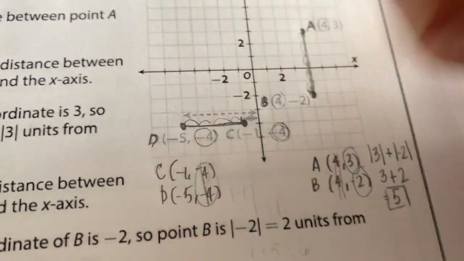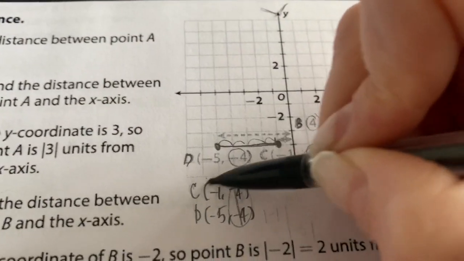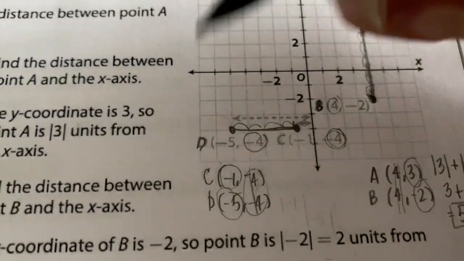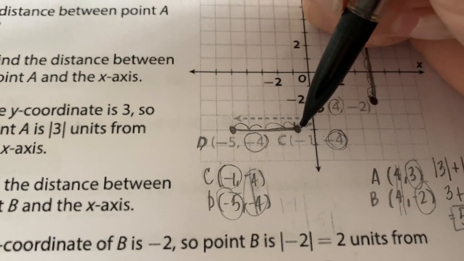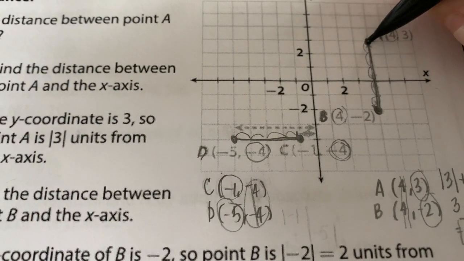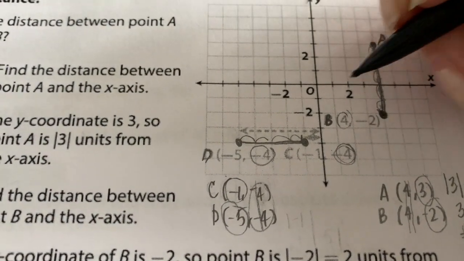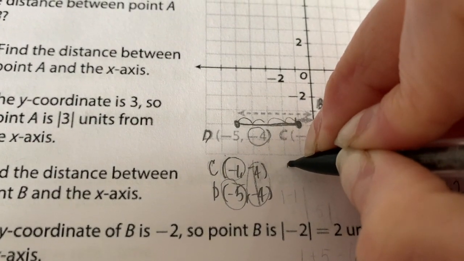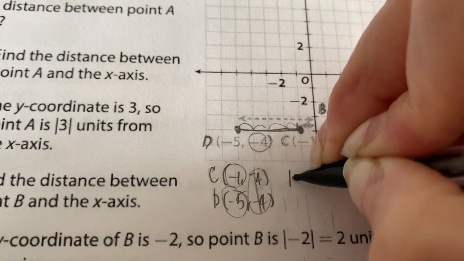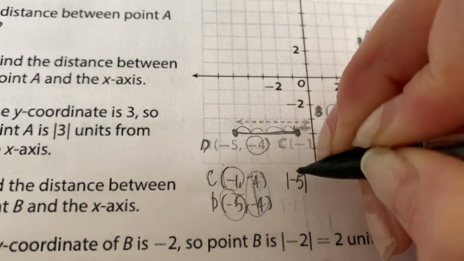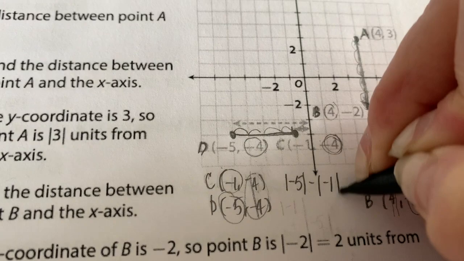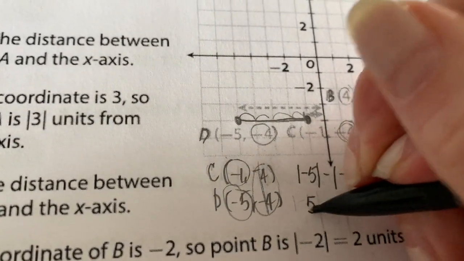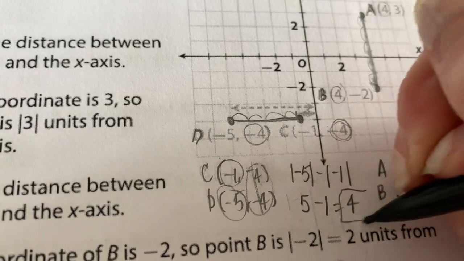So again, we're going to ignore the ones that are the same, and look at what's not the same. So in this case, instead of adding the absolute values together, we have to subtract them, okay? The reason why we added them before was because we were on opposite sides of the axis. If you're on the same side of the axis, you're going to subtract. So this is going to be the absolute value of the point for D, which is 5, minus the absolute value of the point for C. So that's going to be 5 minus 1, which is 4. Okay?